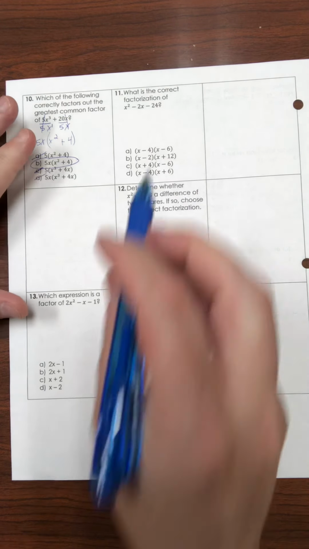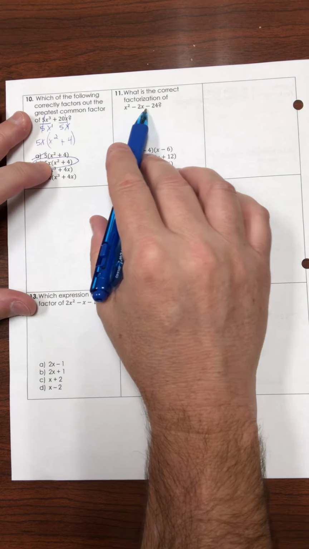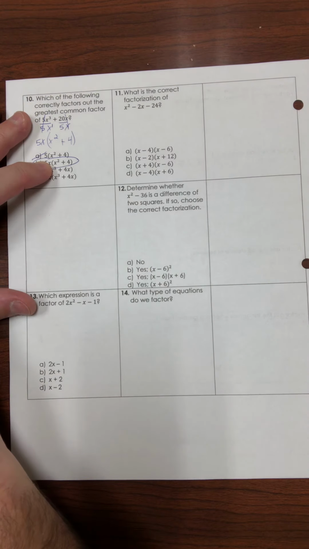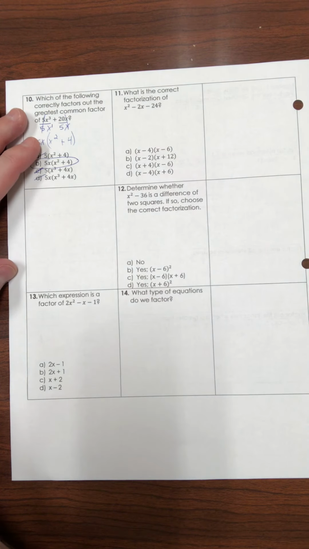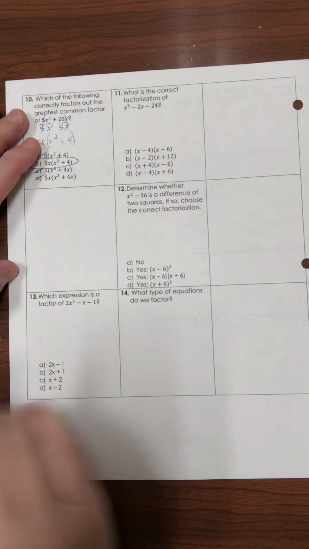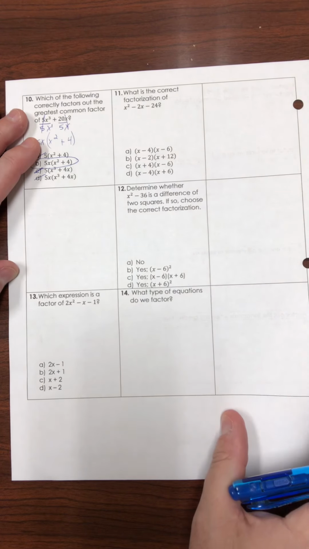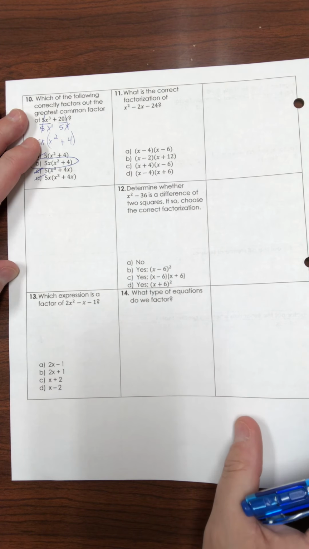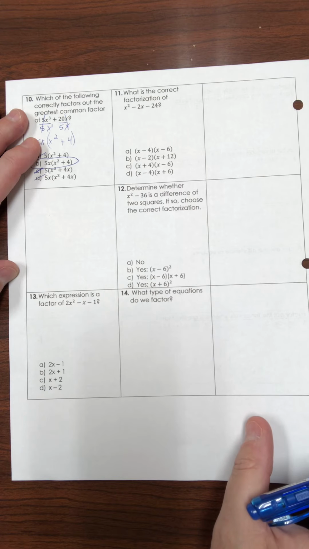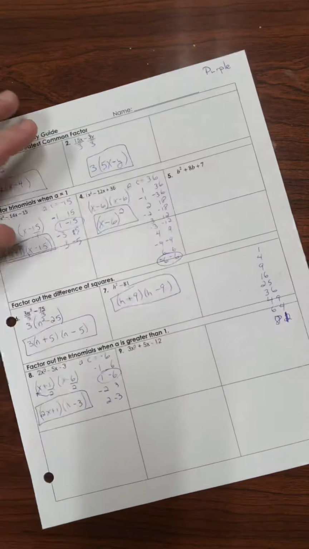All right, what is the correct factorization of x squared minus 2x minus 24? You know, now that I'm looking at this, we're done. This is all stuff we've done on the front. They're just trying to trick you with some word problems, and I'll look at the test and we'll figure it out. We'll make the test match up with our study guide. So that's good. That'll get you through this first test.